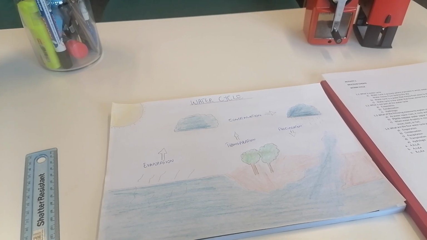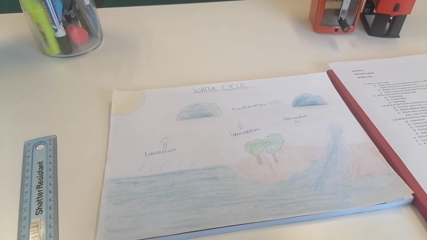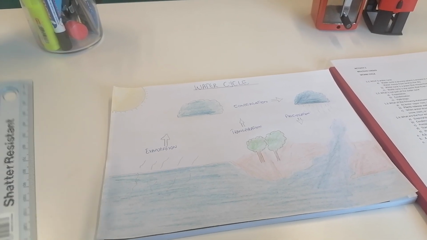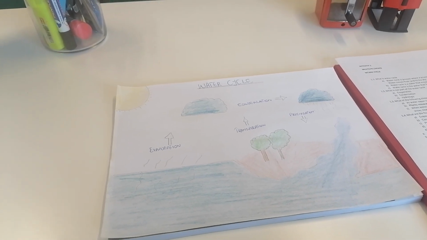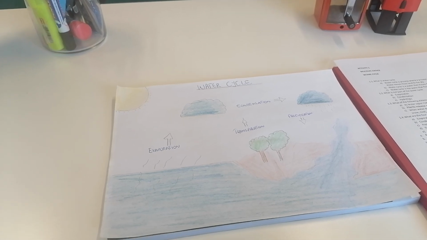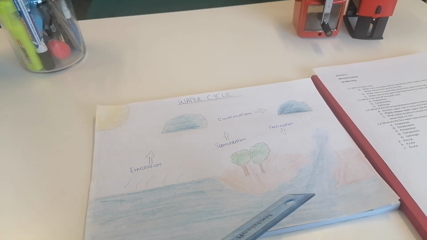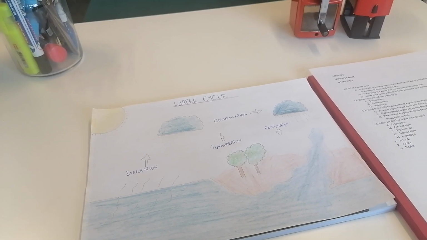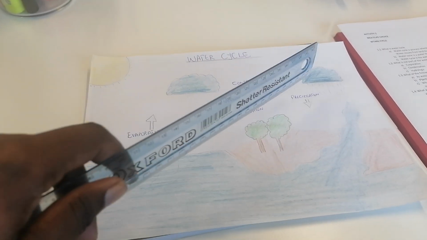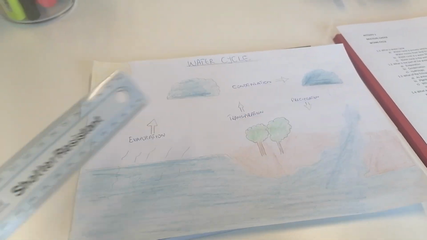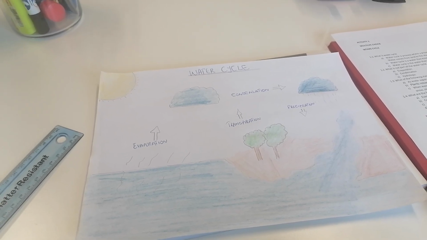Then we have precipitation. A precipitation occurs when so much water has condensed that the air cannot hold it anymore. The clouds get heavy and water falls back to the earth in the form of rain. You can see on the diagram that we have a rainfall. It goes into the river, right?